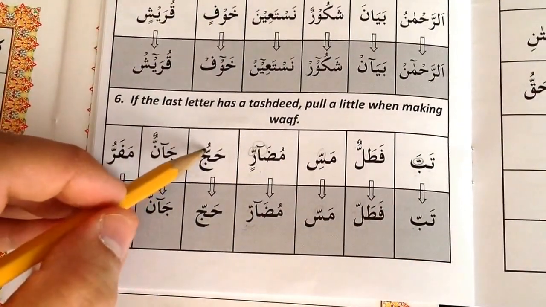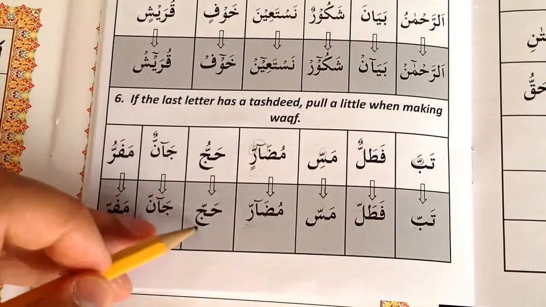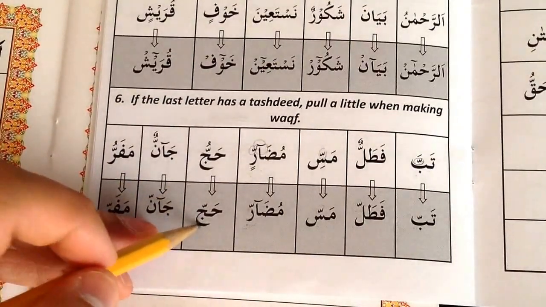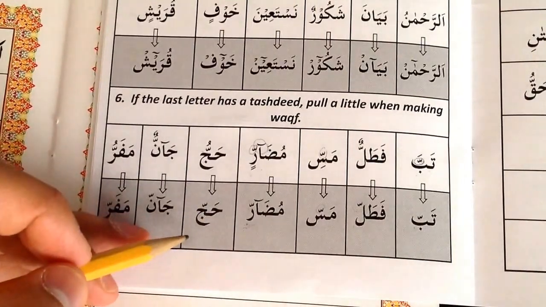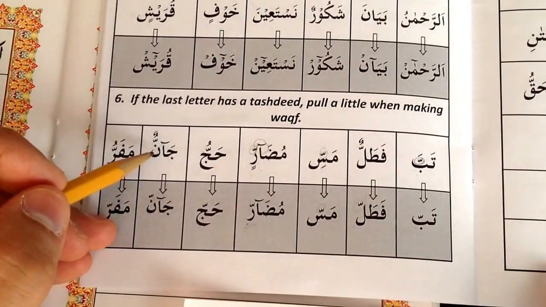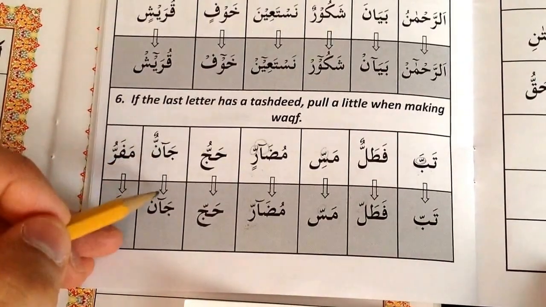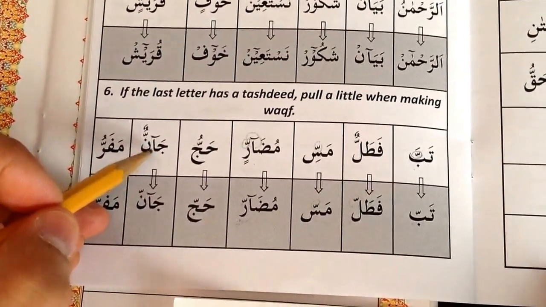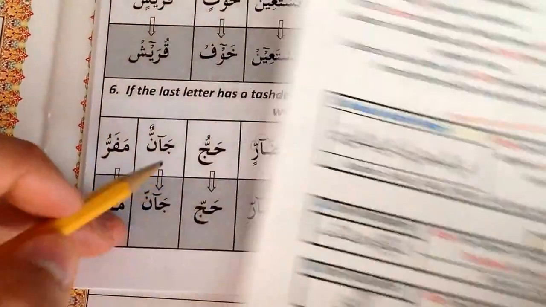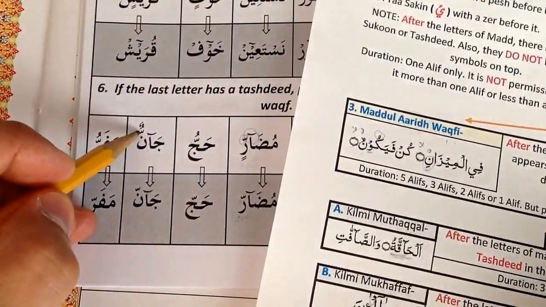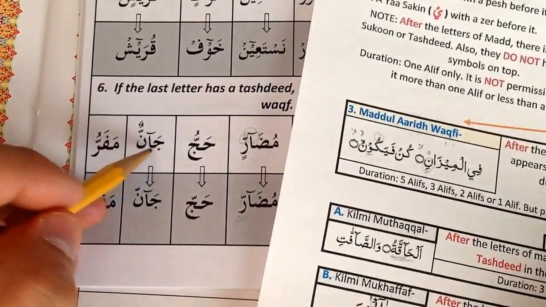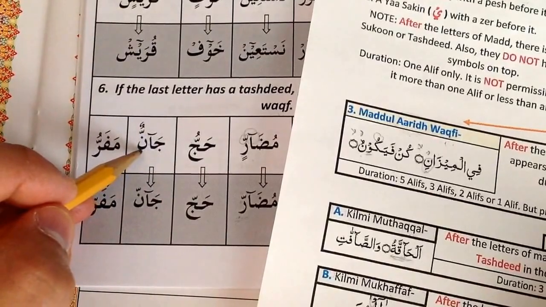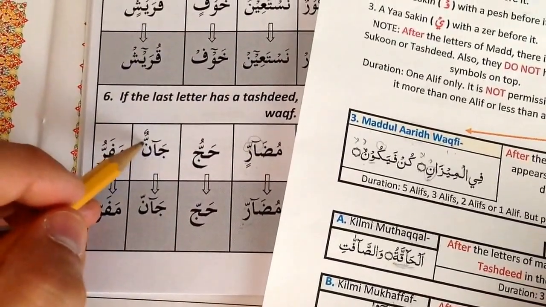Hajju. See, Jim has a tajdeed. So when you make waqf on it, you give it a strong qalqala. Hajj. Jannun. See, that's kilmi muthaqqal, which we have learned before, that after the letters of mud, there's a tajdeed. So you stretch it 3 or 5 alifs. Jannun. And nun has a tajdeed, so you have to make ghunna.